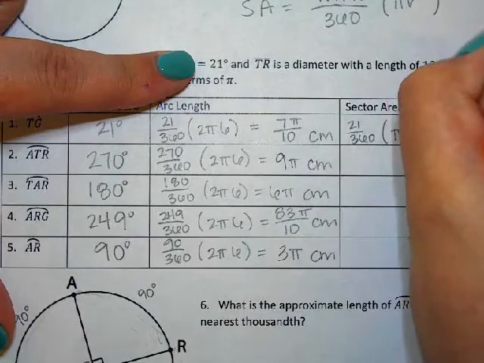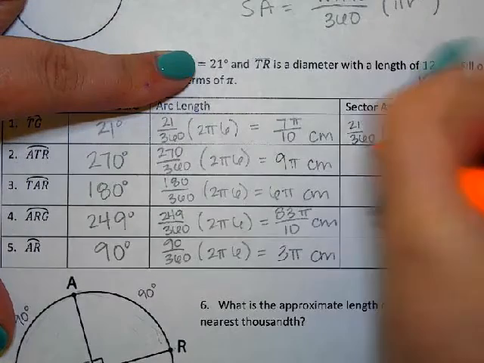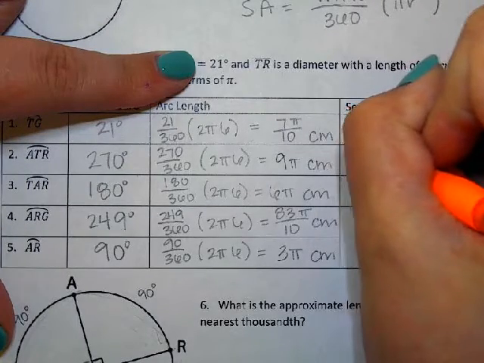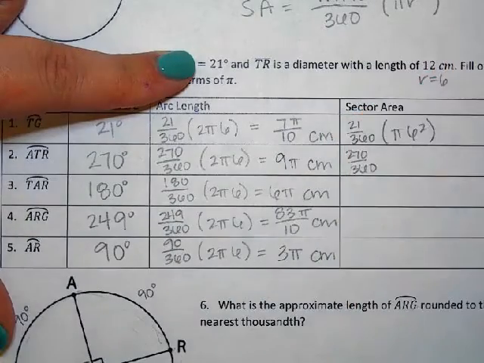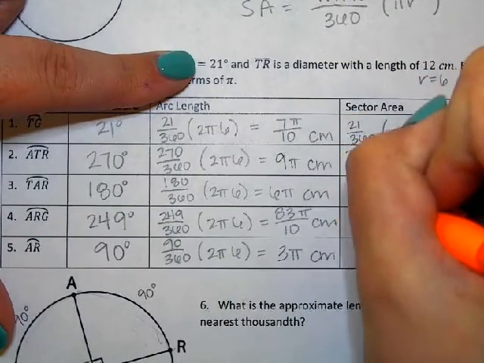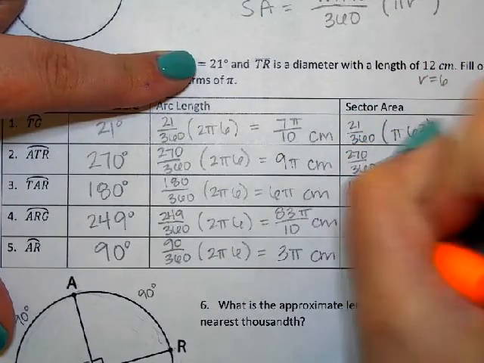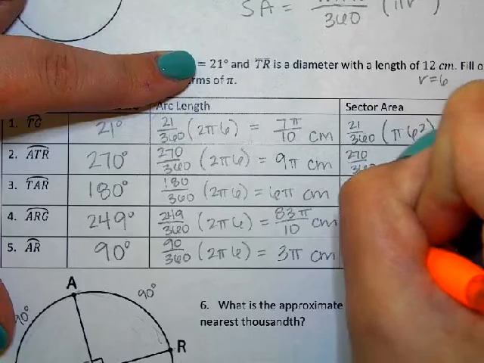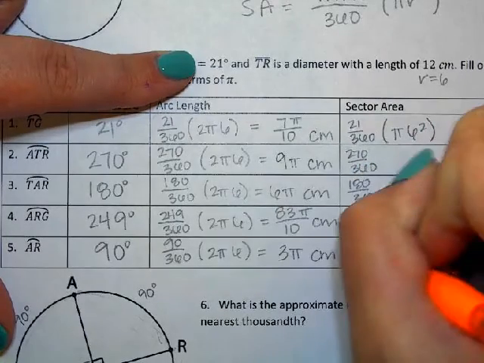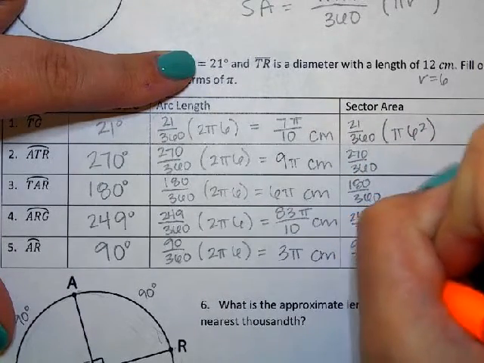So keep all the fractions you had in the front. All those are going to stay the same. And then after that, we're just going to do pi 6 squared.